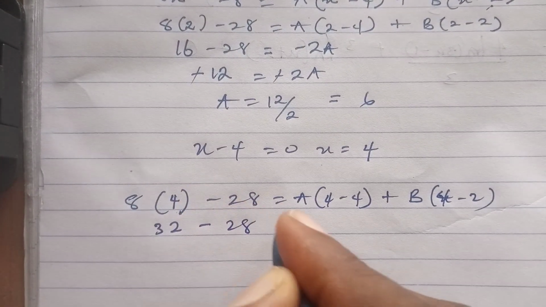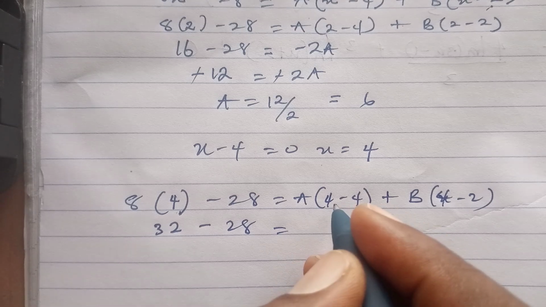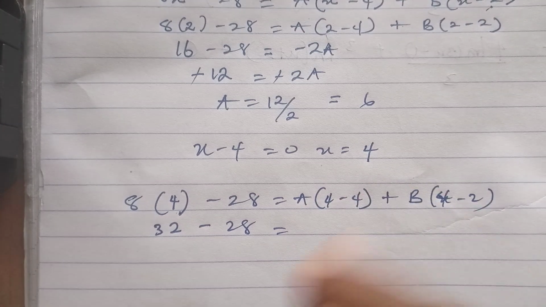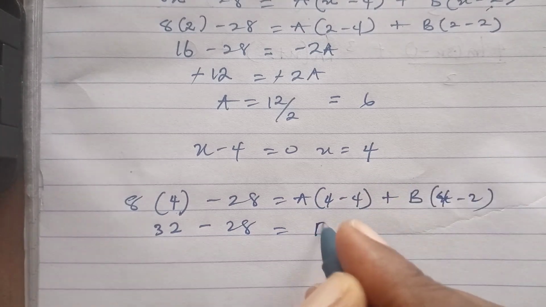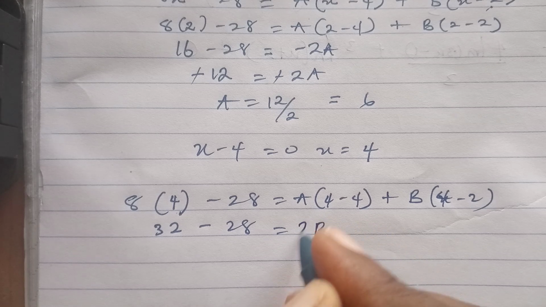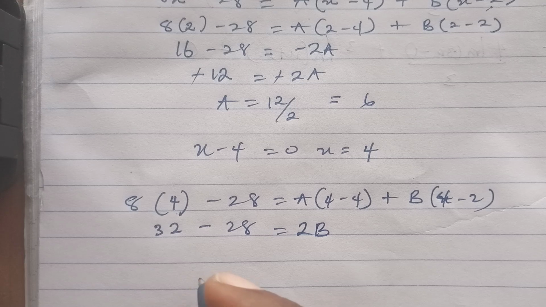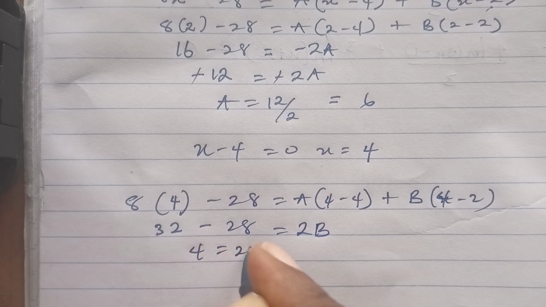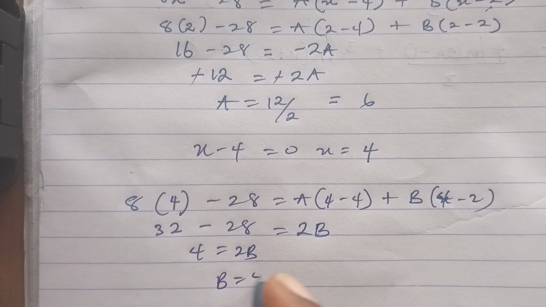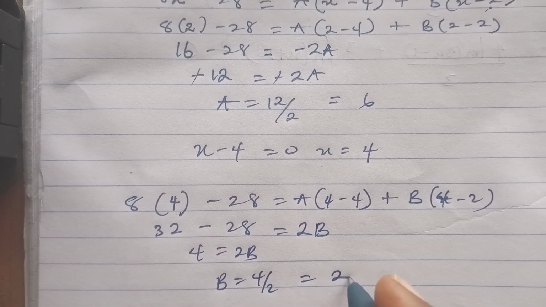So 0 times A is 0, so A will go away. Then B times 2, because 4 minus 2 is 2. So 2 times B is 2B. So 32 minus 28 is 4, which equals 2B. So B equals 4 over 2, which equals 2.